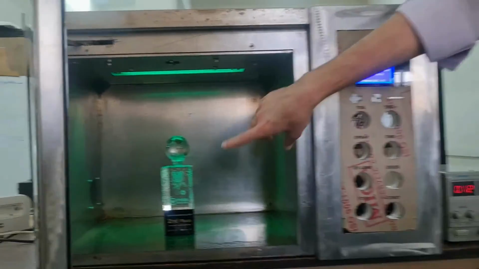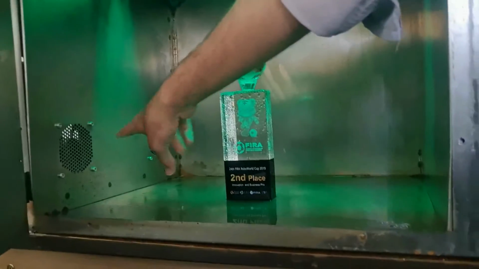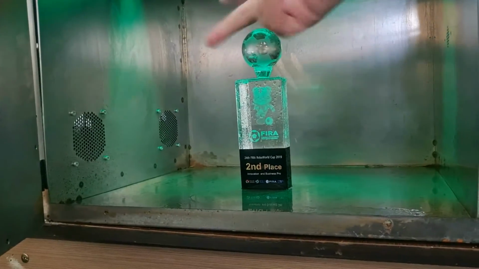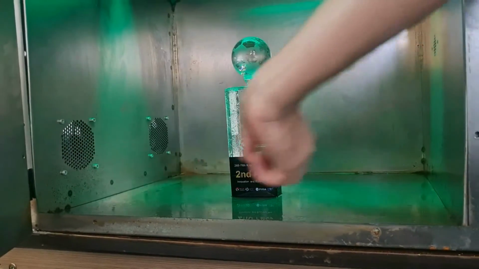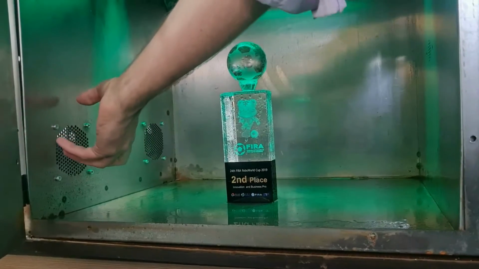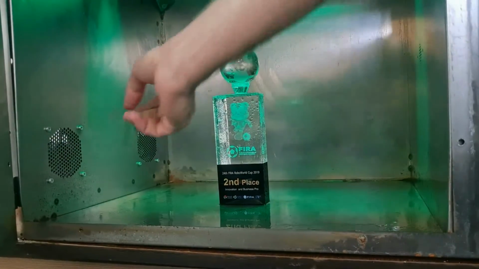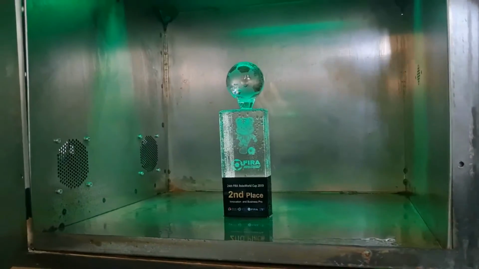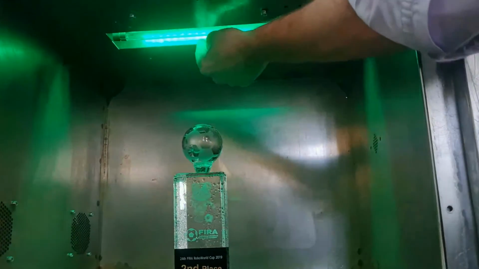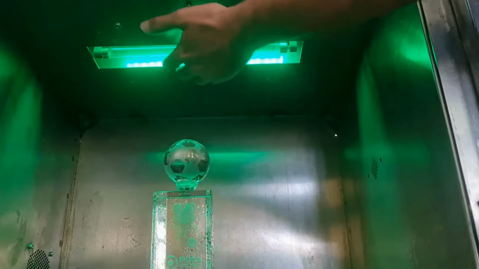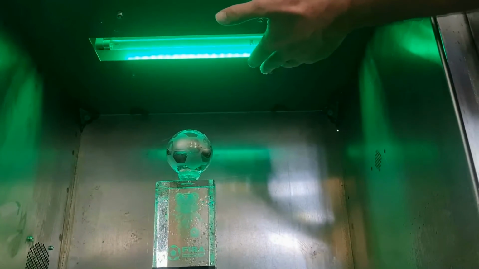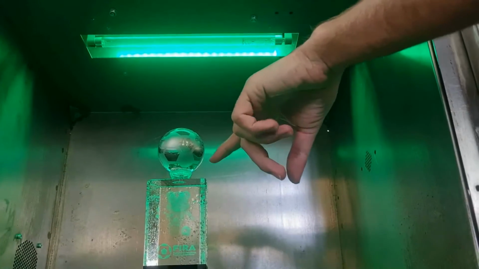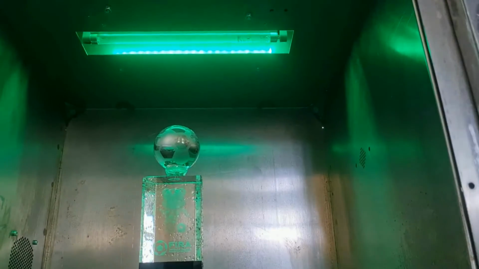But another option that we have added to this device is 2 fans which work opposite of each other. It means the direction of their rotation is opposite of each other, one of them clockwise and another counterclockwise, in order to circulate the air inside the case. As I mentioned before, the ultraviolet lamp has been located at the top of the case, and it will radiate the UV radiation on all the surfaces of the target object.